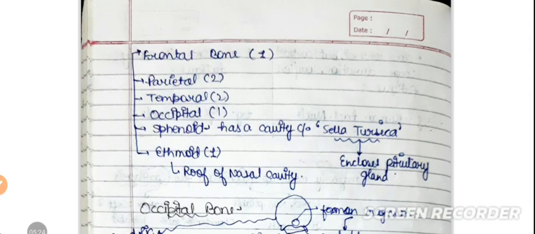Firstly, I am explaining each and every bone. Very little information is given in NCERT, so I am explaining strictly based on NCERT. When we talk about the sphenoid bone, we have to learn about this bone in the chapter Chemical Coordination and Integration also, where the pituitary gland is present in the sella turcica.